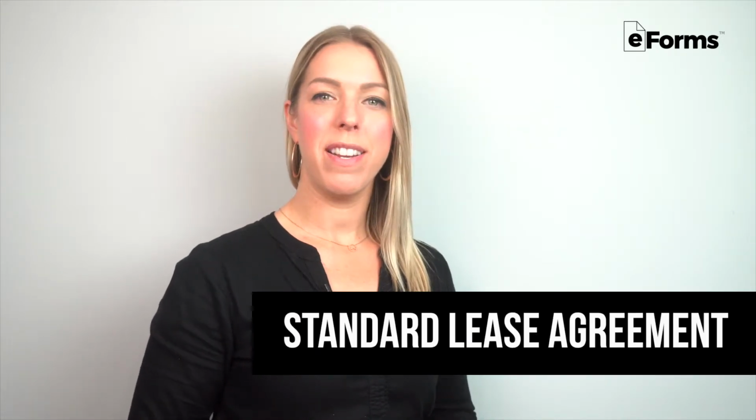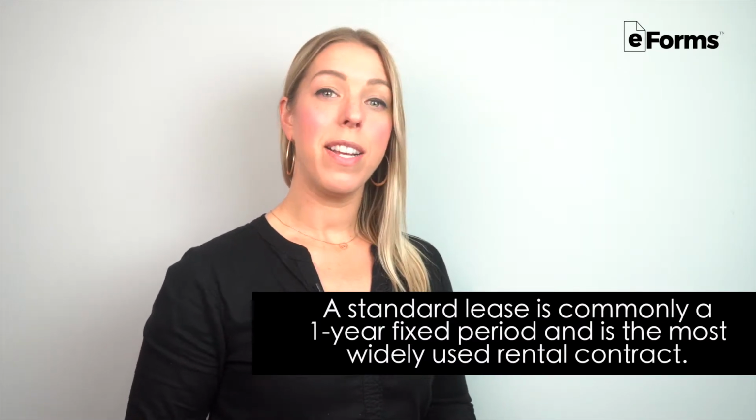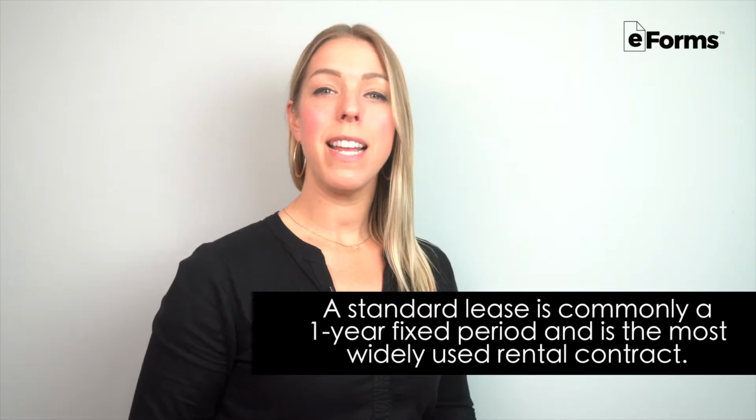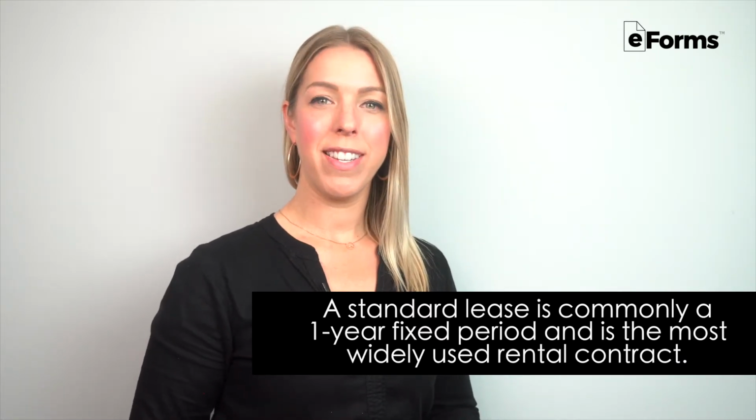Standard lease agreement. A standard lease outlines the terms between a landlord and tenant for the renting of property. A standard lease is commonly a one-year fixed period and is the most widely used rental contract.